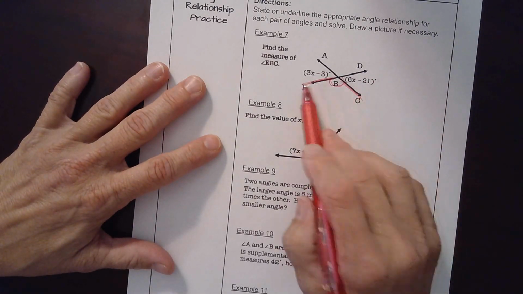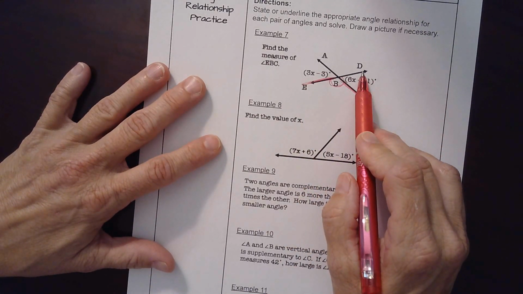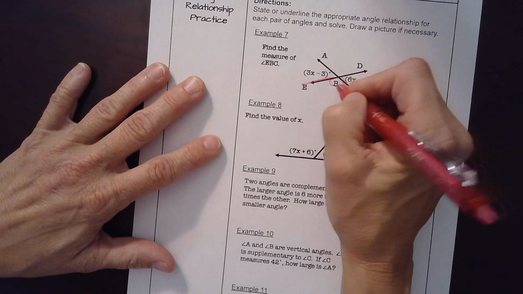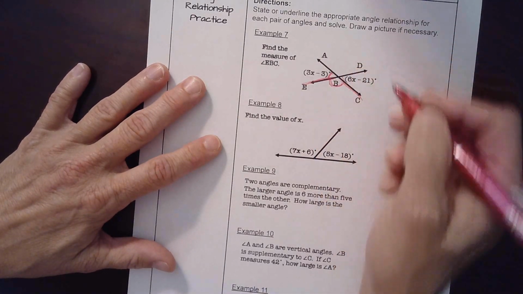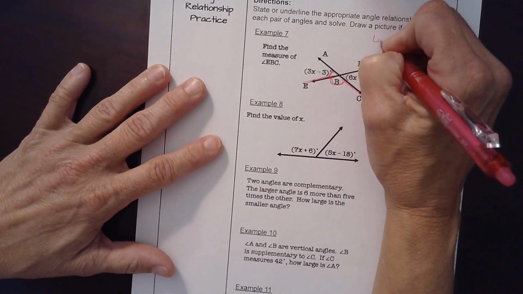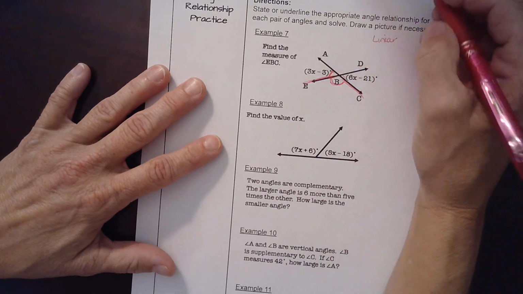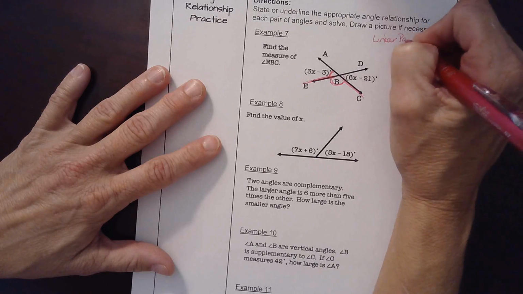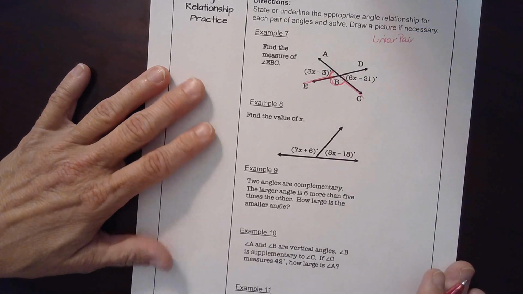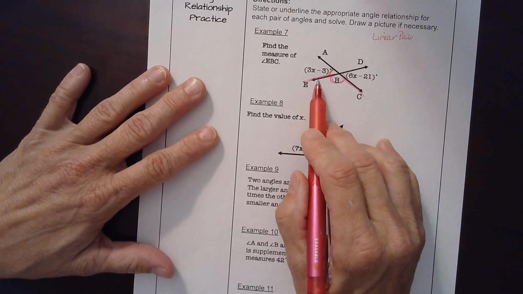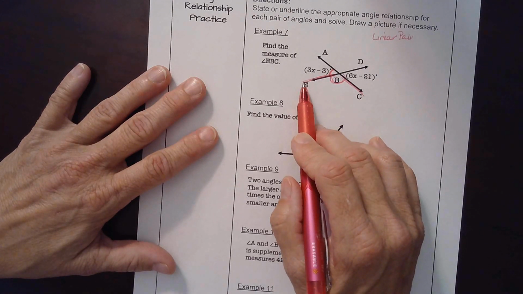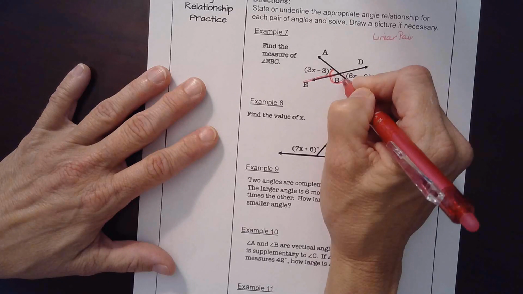You've got two intersecting lines, and this angle right here and this angle are a linear pair. Tell me about a linear pair. A linear pair is two angles that share a common ray and form a straight angle.